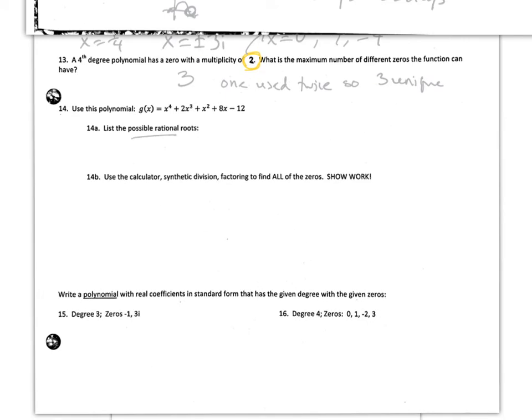Possible rational roots. This is your P over Q. If it doesn't say possible list, possible rational roots, don't bother with P over Q. It's not something you have to do all the time. You just have to do it once. Plus or minus 1, factors of 12: 3, 4, 6, and 12. Then you go to the calculator. Whether you look at the graph or the table, it's up to you. You get two solutions. You get x equals -3 and x equals 1.